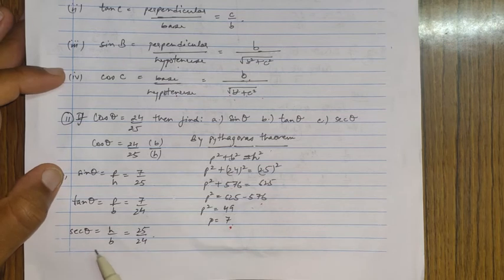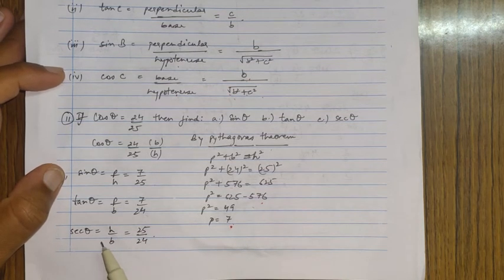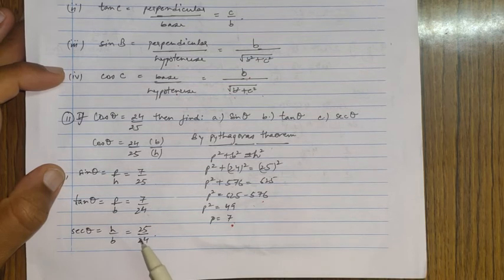And the last one is sec theta, which is the reciprocal of cos theta, as I told you earlier. Sec theta is hypotenuse upon base, so the value of hypotenuse is 25 and the value of base is 24, so the answer will be 25 upon 24. In this way we are going to do these types of questions.